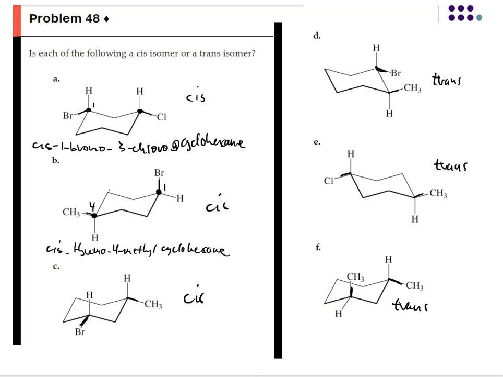The next one, for part C, we know has to start off with cis. We already determined that. Again, bromo is going to get a preference here. This is carbon number 1, carbon number 2, carbon number 3, lower group numbers. Right, there we go. So this is a cis-1-bromo-3-methylcyclohexane. And there's your foreign language for the day.